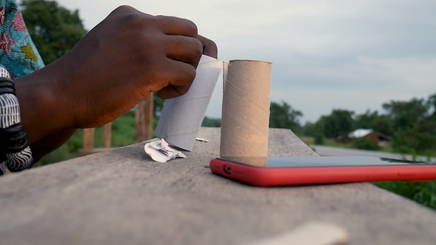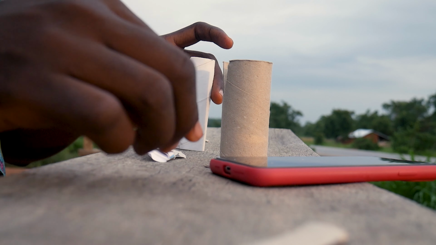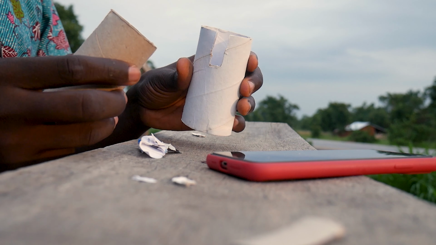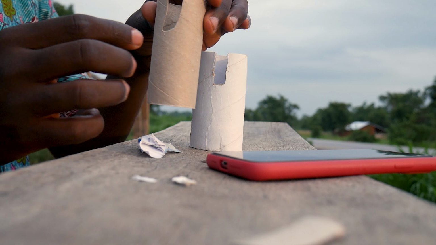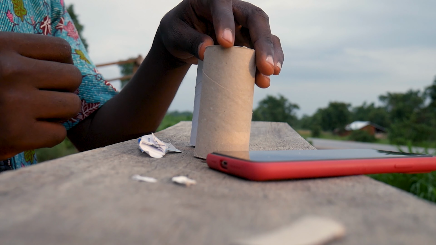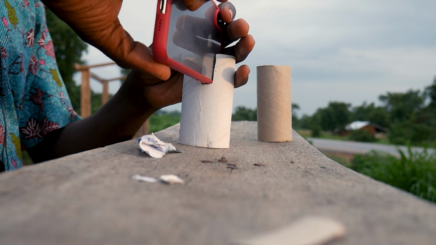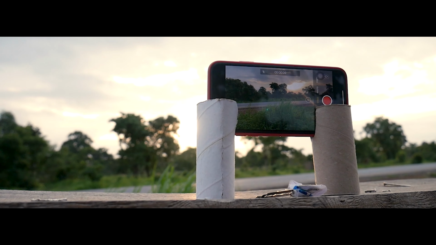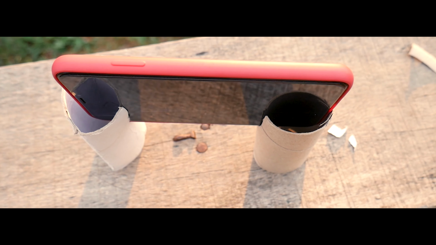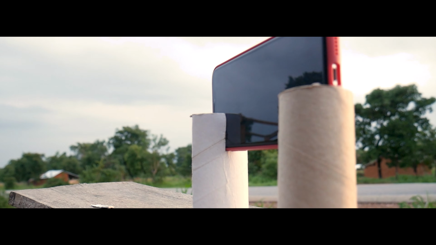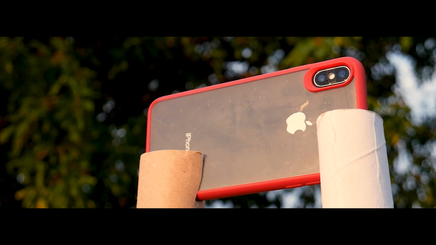If there are two, then just make a slice in the middle, cut, as you can see on your screen, just cut both sides like that, put it on the ground or put it on the surface, and you can simply slide in your phone and you have a tripod. Genius, right? I know. So basically you can try that, and trust me, you are going to get a stable shot instead of just holding it with your hand.